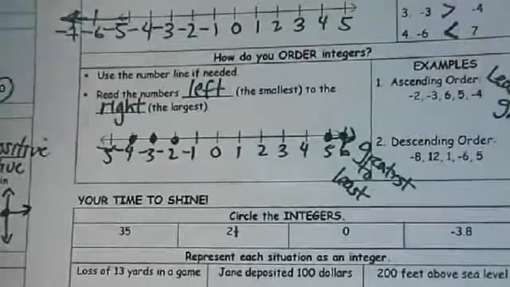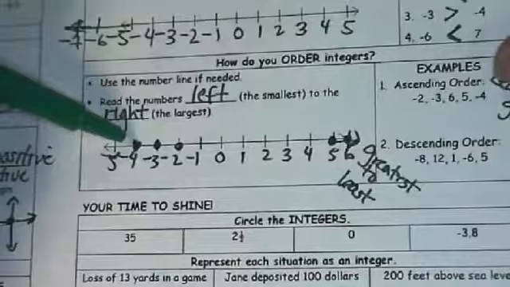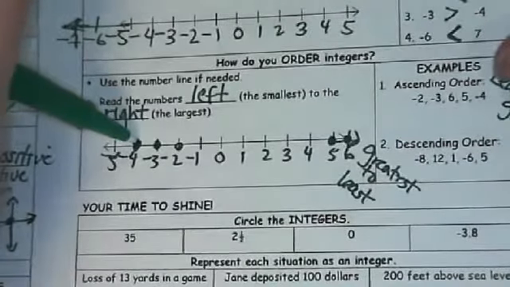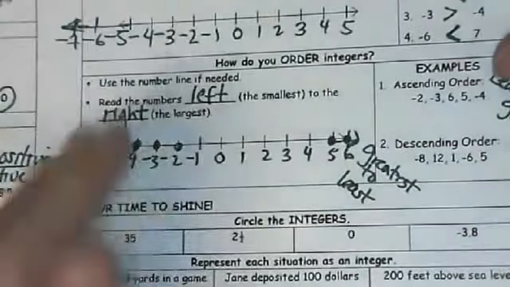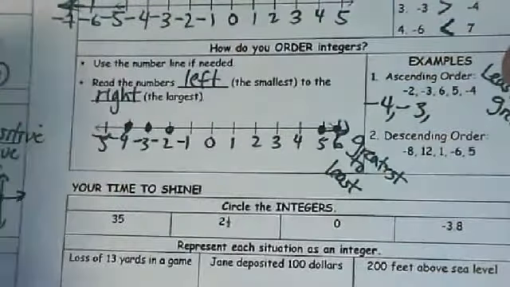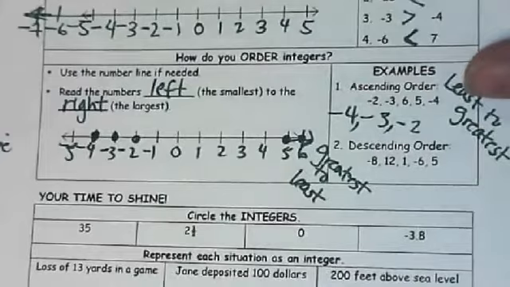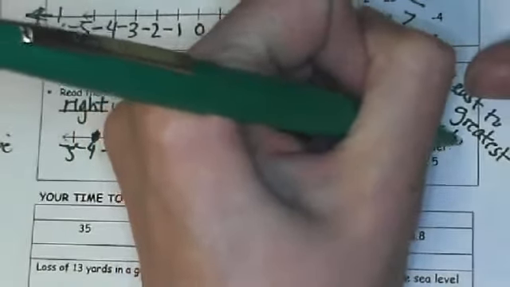So if I want to do least to greatest, I'm going to read the numbers from left to right. So the least number is going to be the furthest negative number. So I would write it as -4, -3, no, sorry, -4, -3, -2. So I'm just going to write the numbers that I plotted, or the original values that I need to order. -2, and then 5, and then 6. So those are all from least to greatest, or ascending order.